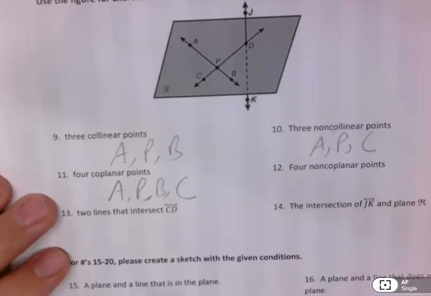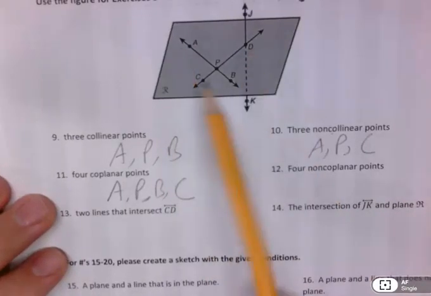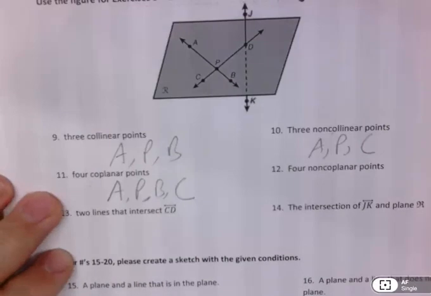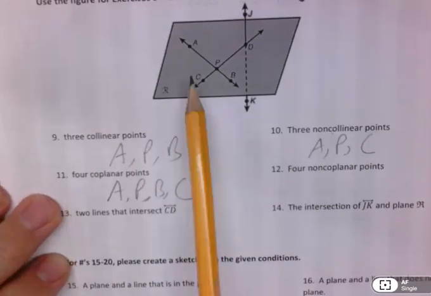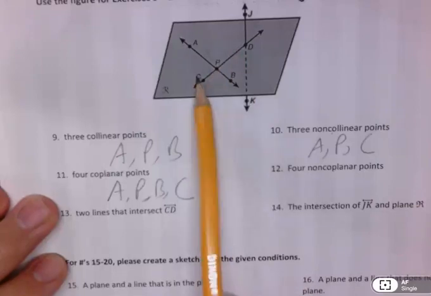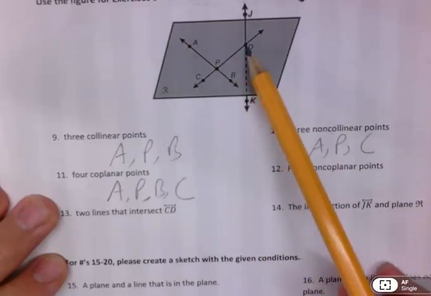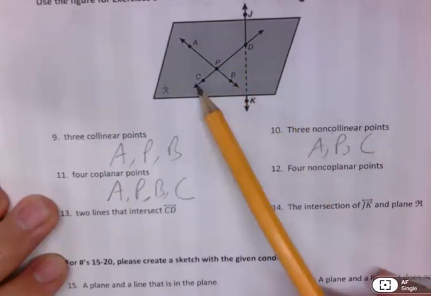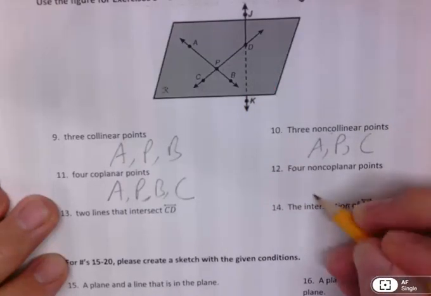For non-coplanar, we just got to make sure we pick something that can't actually be on the same plane. Okay? So if you look at that carefully, like points A, P, C with D, right? A, P, and C are definitely on this plane, and D is definitely not on that plane. So A, P, C with D would be a good example of non-coplanar.